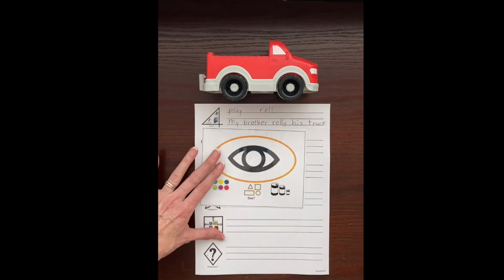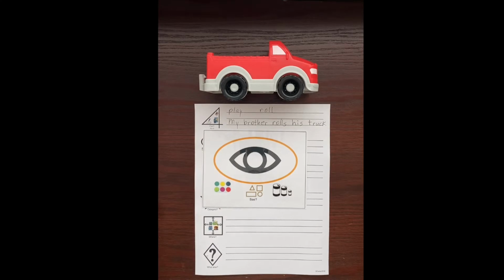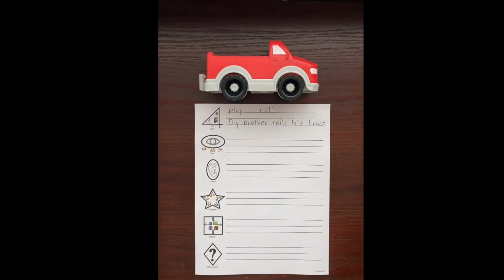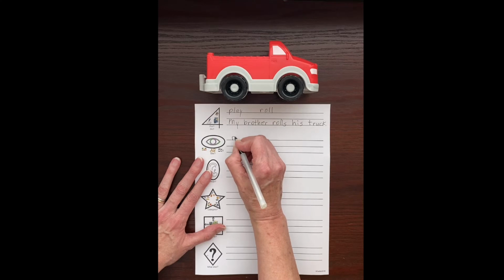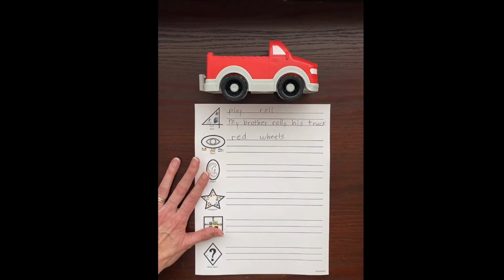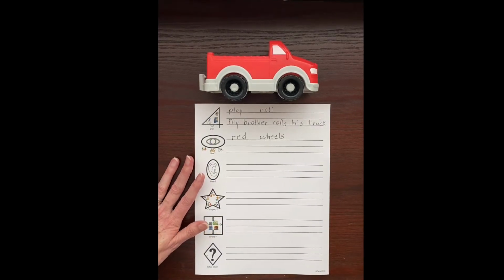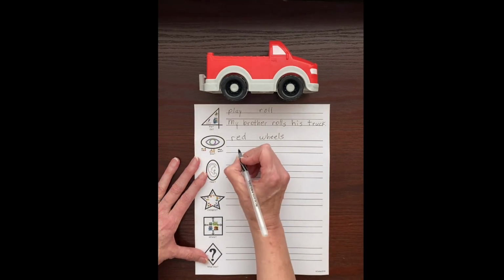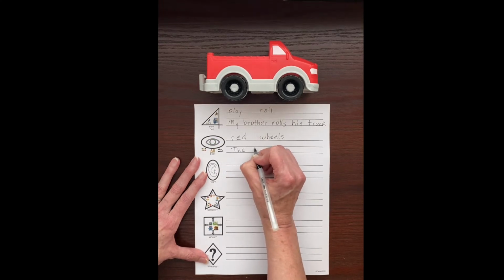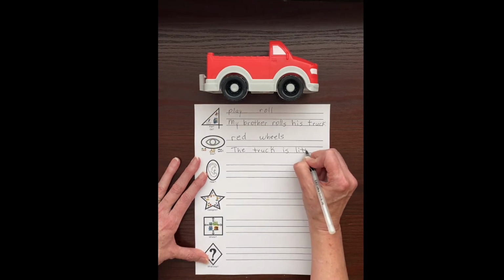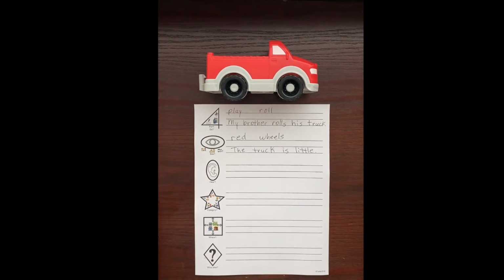That oval makes us think about an eye and how we use our eyes to see. What do you see on the truck? They might say red, wheels. A child with more language or able to make a whole sentence might think about the size of an item and say, the truck is little. Yeah, it's red, it has wheels. The truck is little.